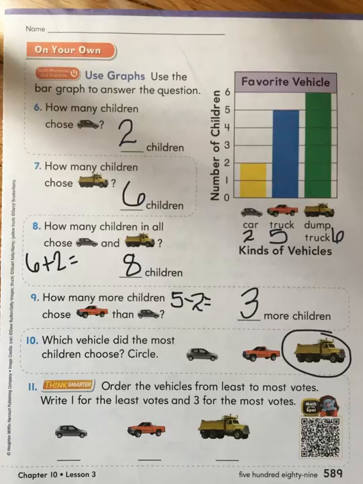Car. So I want to write a 1 underneath the car. Now we're going to find what has the most votes, or the longest or tallest bar. Yep, it'd be the dump truck. So underneath the dump truck, I want to write a 3. And my paper, I can't move a little bit, so that's why I'm writing it where I am.